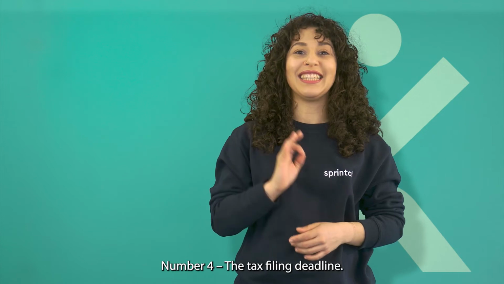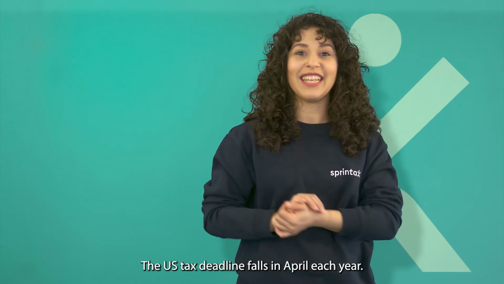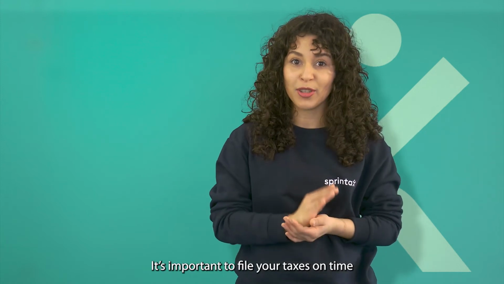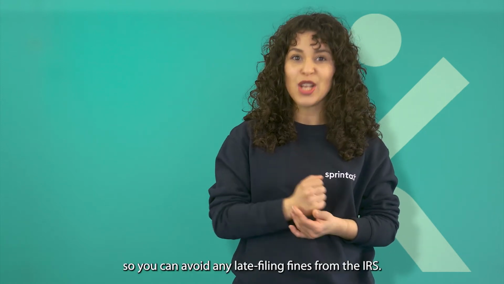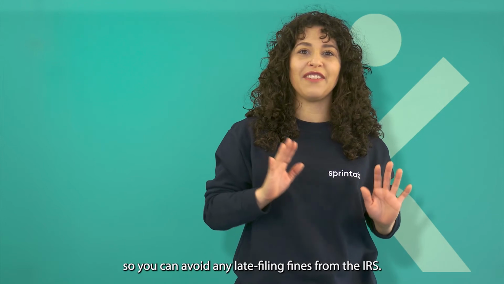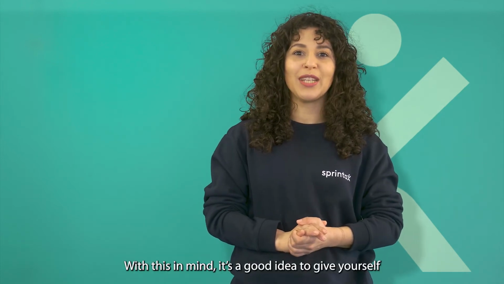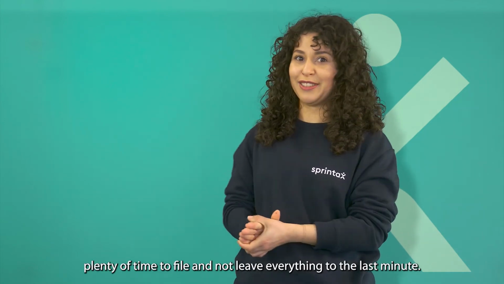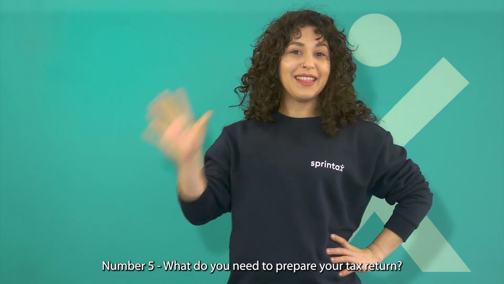Number 4. The tax filing deadline. The US tax deadline falls in April each year. It's important to file your taxes on time so you can avoid any late filing fines from the IRS. With this in mind, it's a good idea to give yourself plenty of time to file and not leave everything to the last minute.